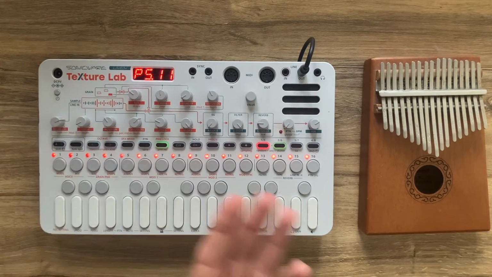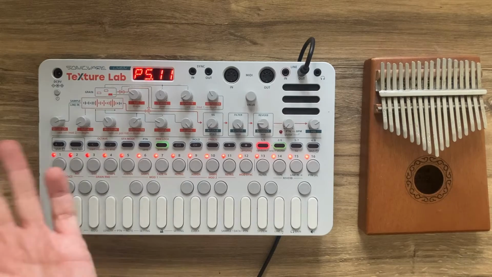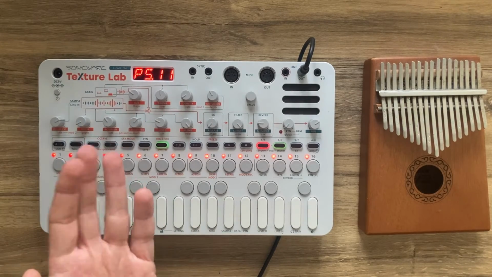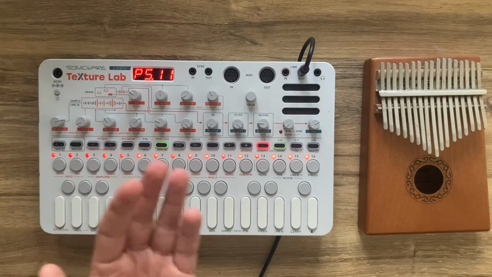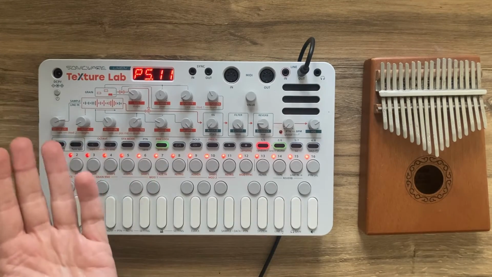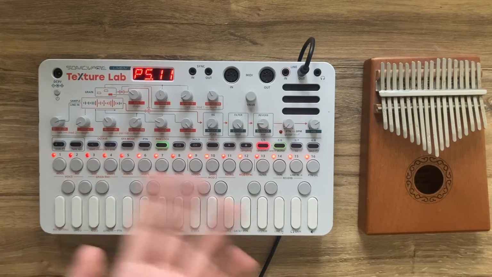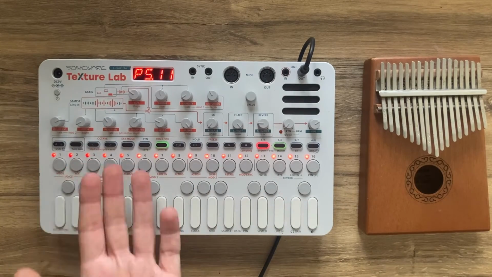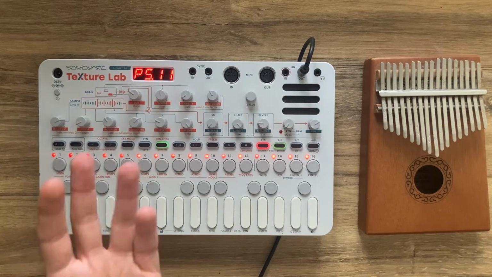And the Texture Lab has spots for 32 samples. So you do the math here. 32 times 32 is, I think, a little bit over 1,000. So in theory, you could pretty easily create more than 1,000 sounds just using 32 samples. And in theory, you could do way more than that since there are 128 steps per pattern. So yeah, lots of room for exploration here.